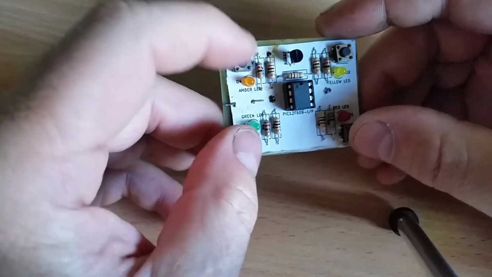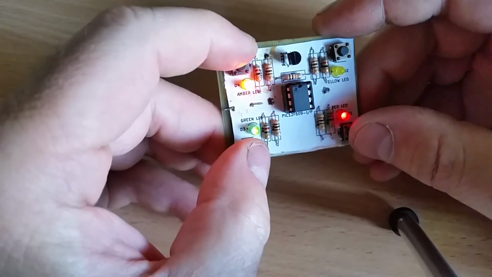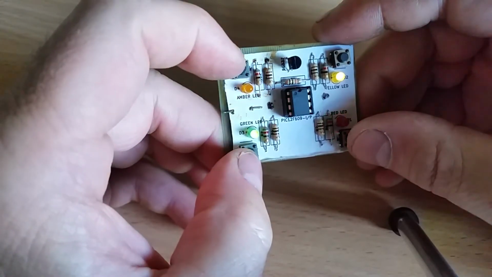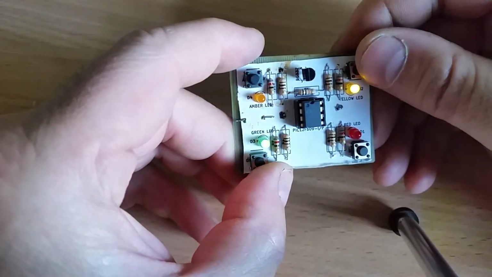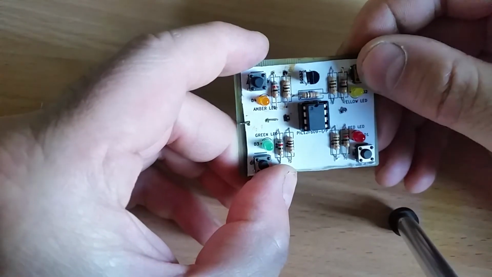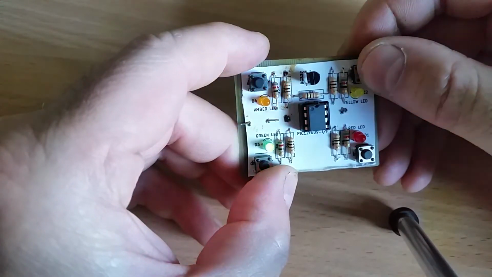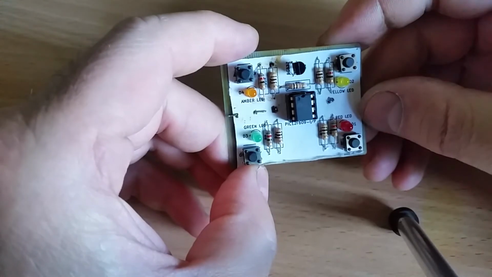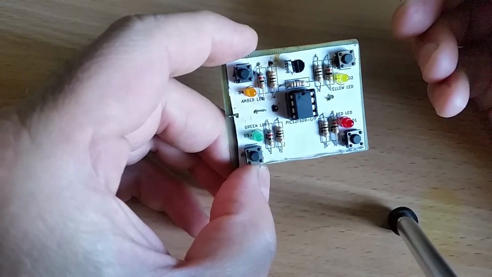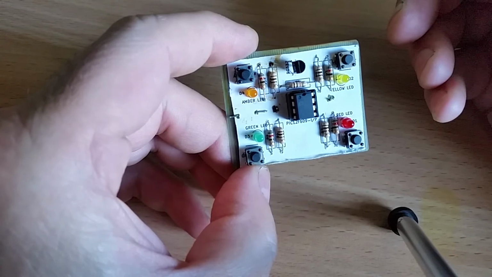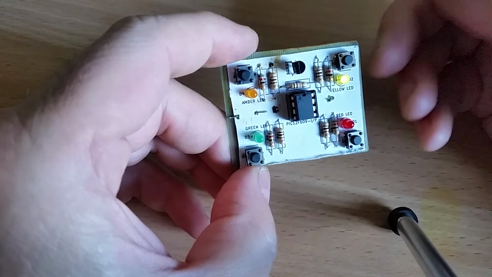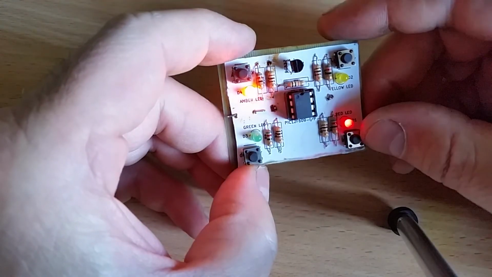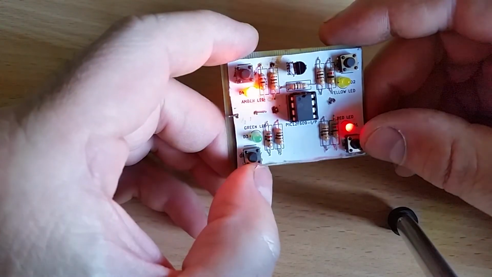Or if you don't press the buttons in time, there's a timeout period. I'll just put it onto level 1 again. Okay, so if I just hit one of them, and if I just wait on this, there's a timeout period in which you have to react. And if you don't press it, it tells you which one you should have pressed, and then it has the fail sequence.